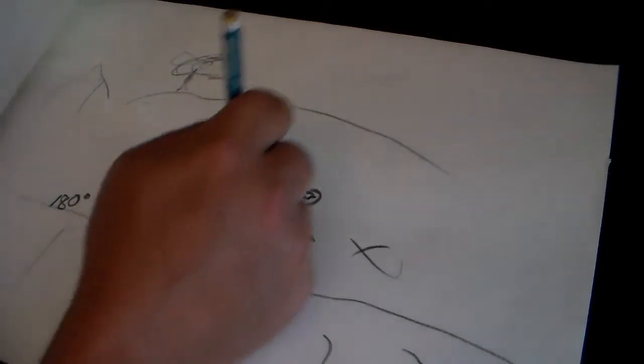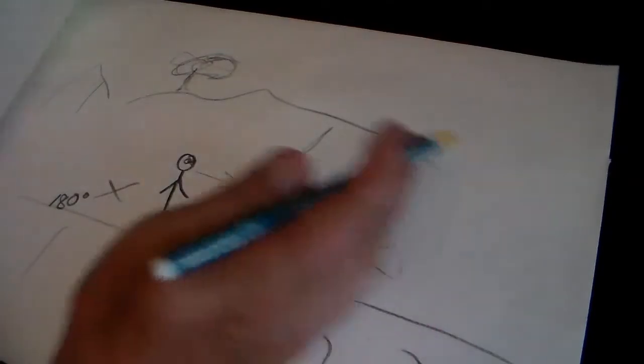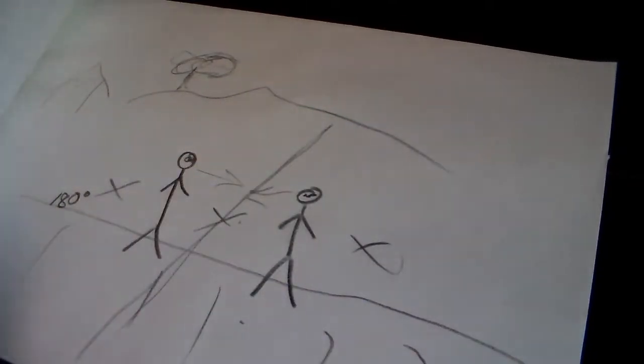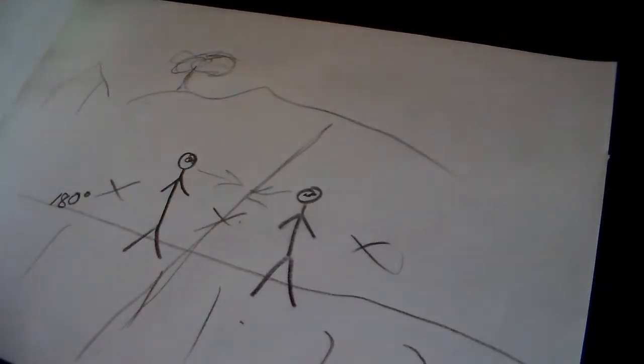Now, there are scenarios where you could establish that line this way and stay on this side of the line and shoot everything from that side. Or you could shoot everything from this side of the line. But once you establish that line, for whatever reasons you may choose, you do not want to cross the 180-degree line.